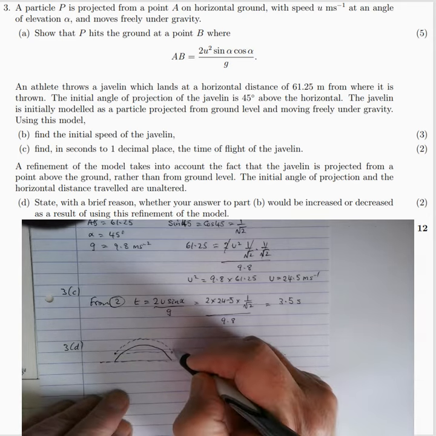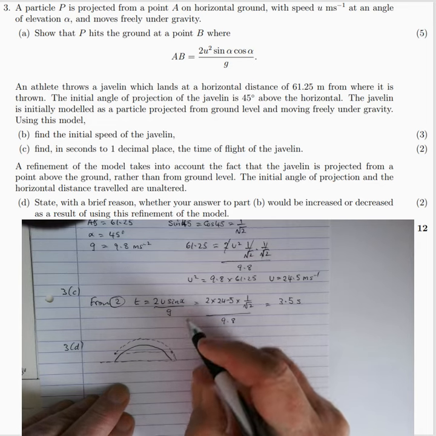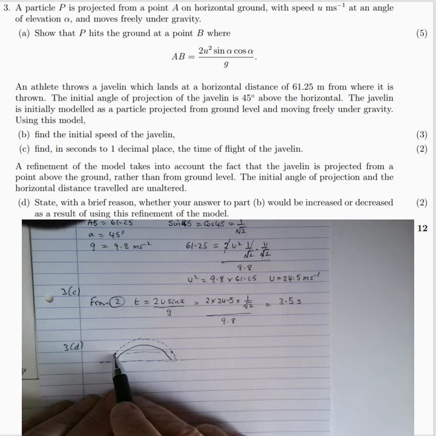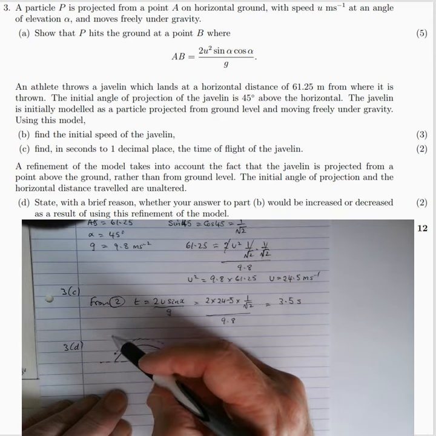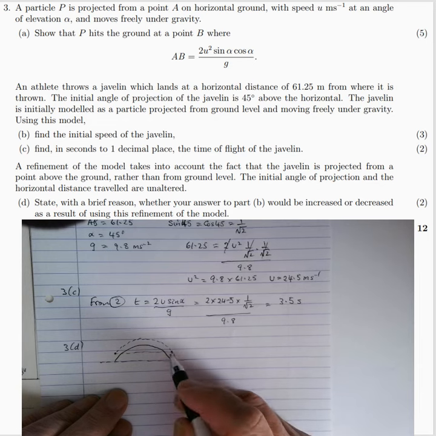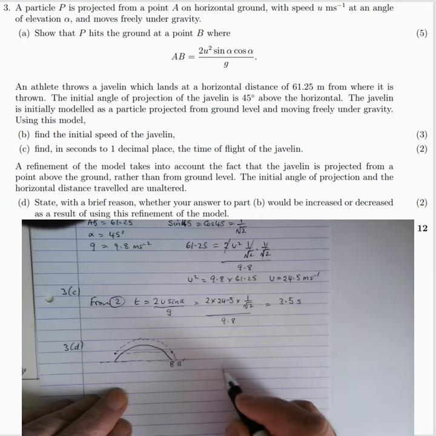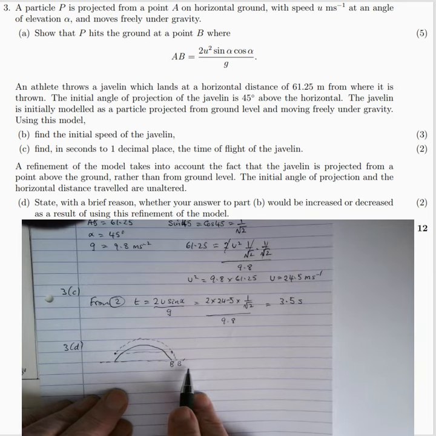So clearly, if the javelin is thrown from a slightly higher elevation, it's not going to land at B. It's going to land at a new position, B dash, which is greater than B.